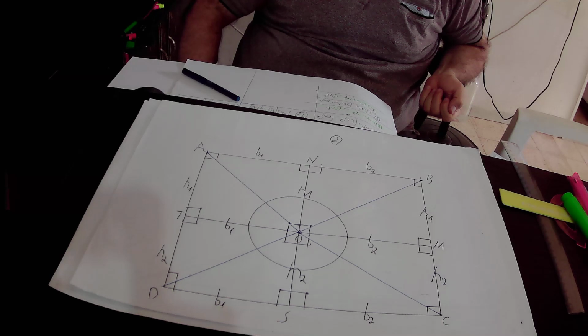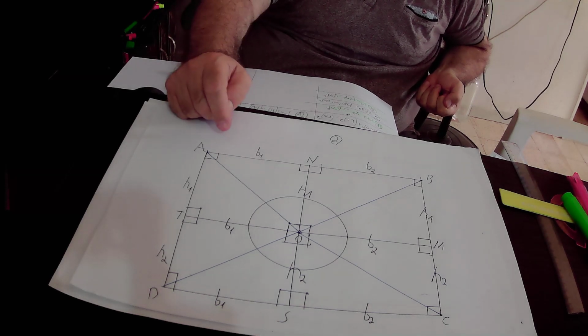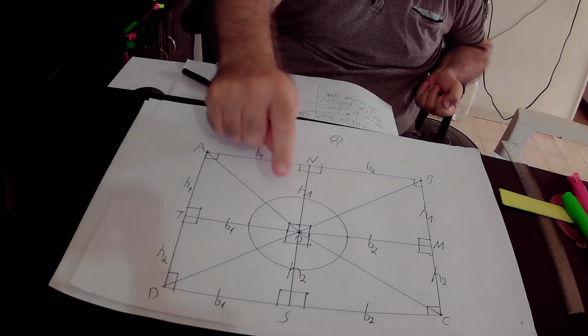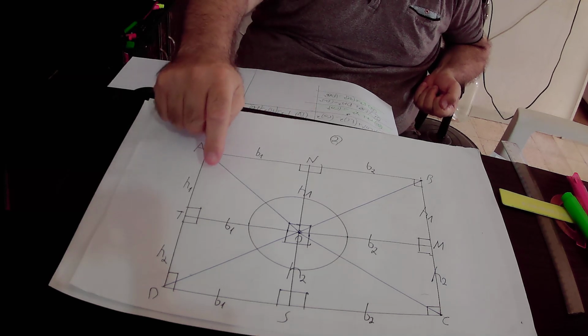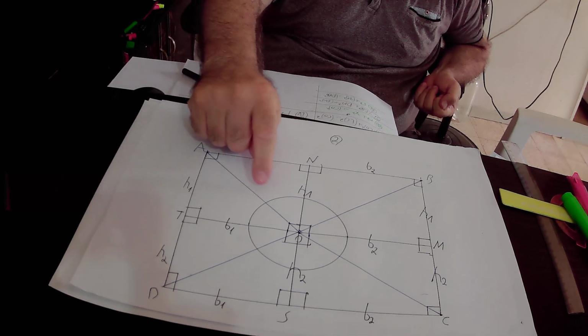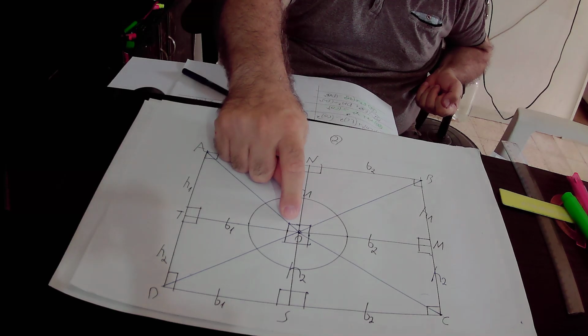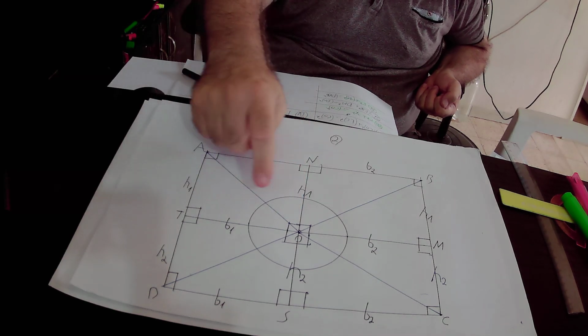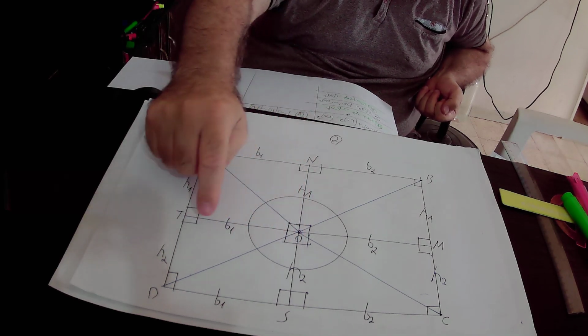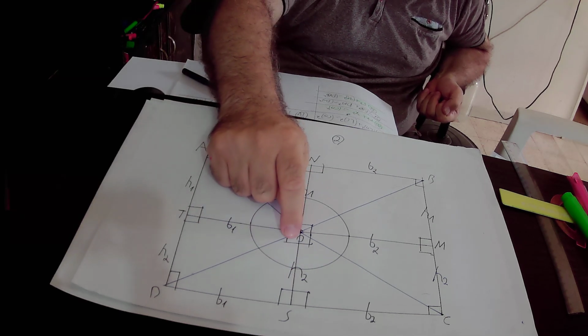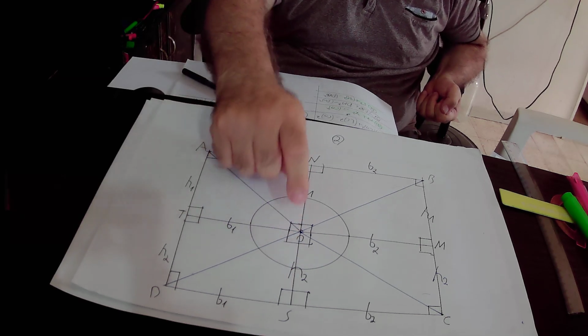So in quadrangle ANTO we have 2 right angles, therefore the fourth angle must also equal 90 degrees. In quadrangle TODS we have 2 right angles, therefore the fourth angle must also equal 90 degrees.